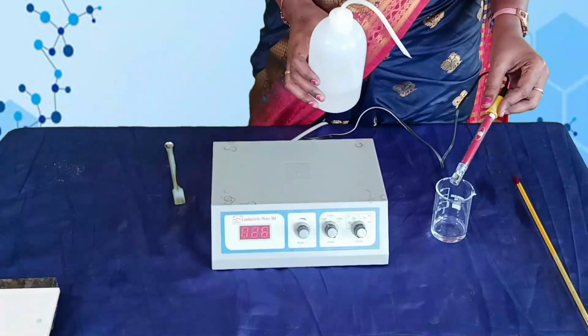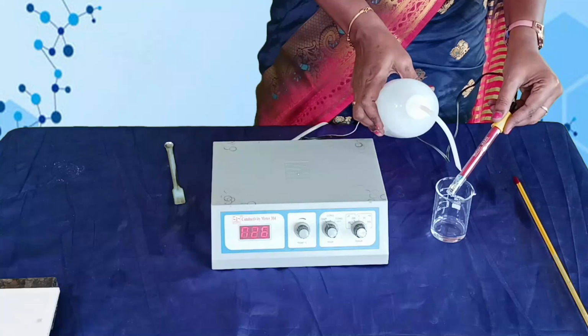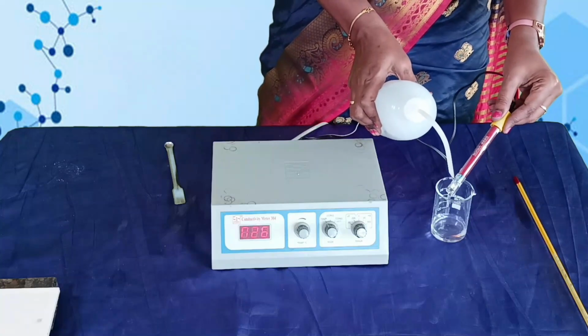Before performing the experiment, wash the conductivity cell with conductivity water.